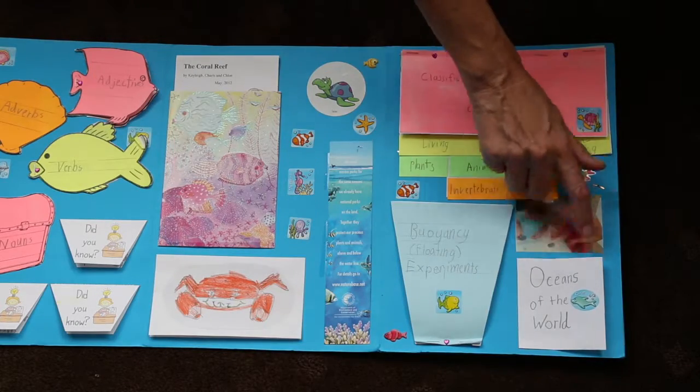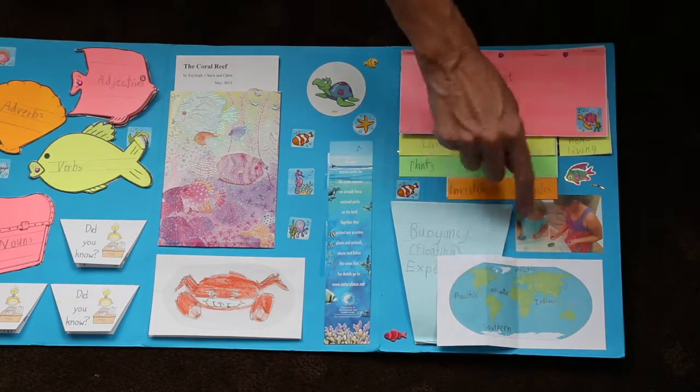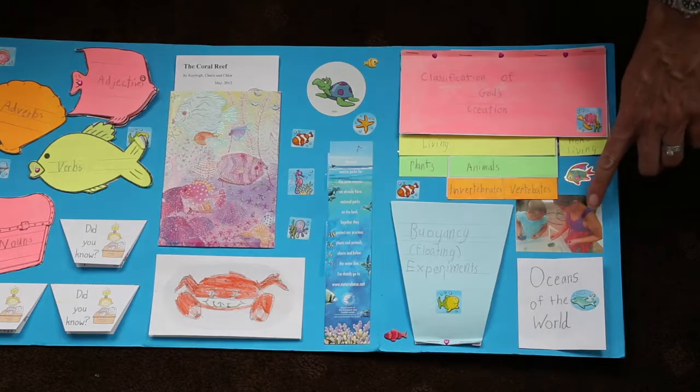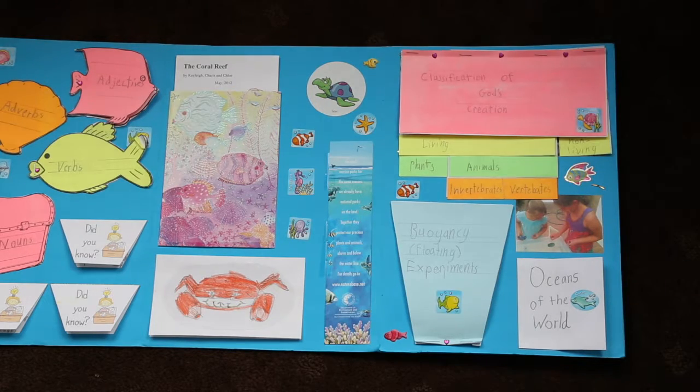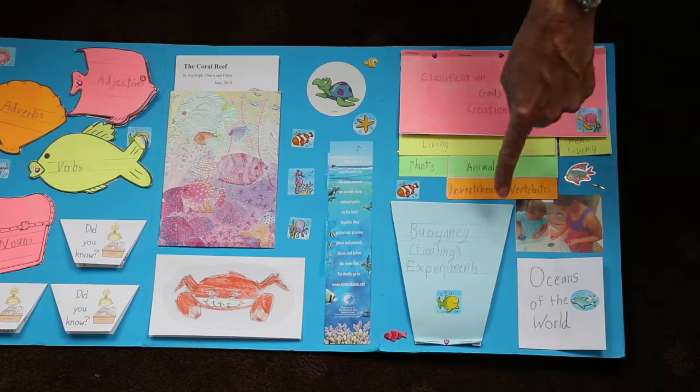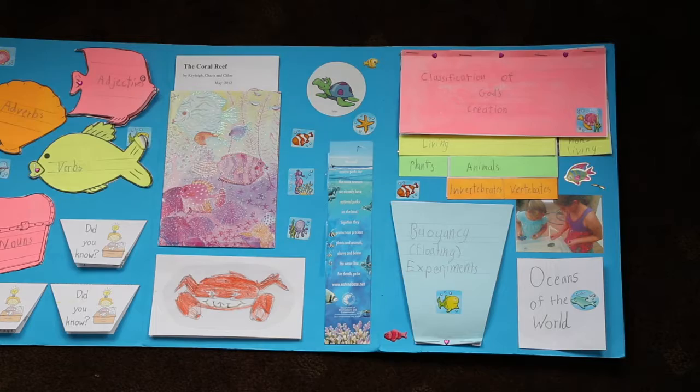And we took the opportunity to learn the oceans of the world, just a little map there. And this is a photo of her and her friend doing a little experiment with some plasticine, seeing how many coins they were able to carry within their little, well, they discovered they needed to make a boat shape. And so we talked about why that is.